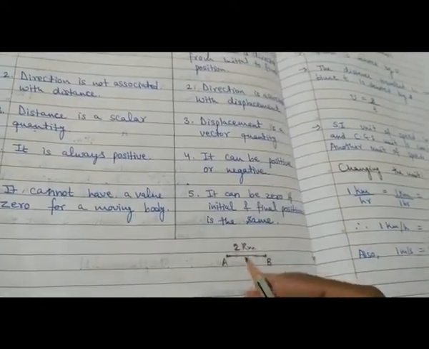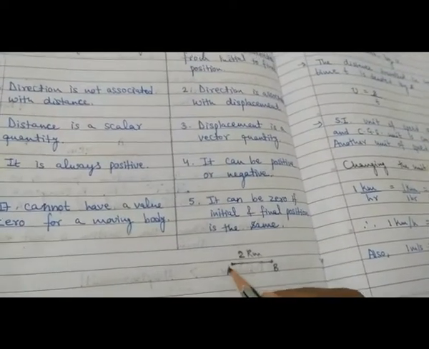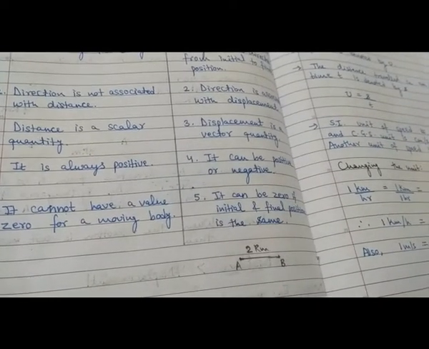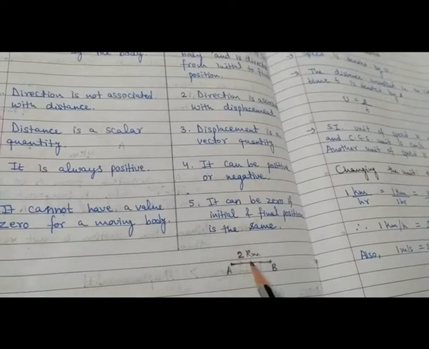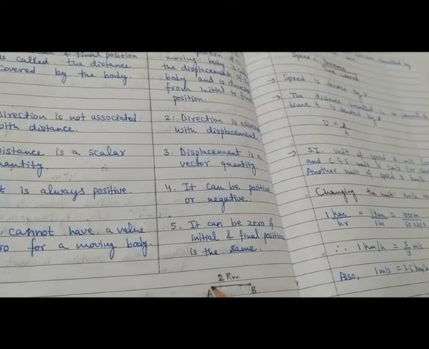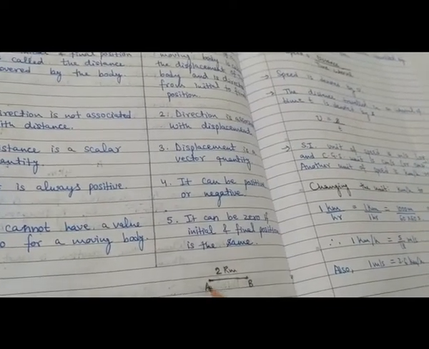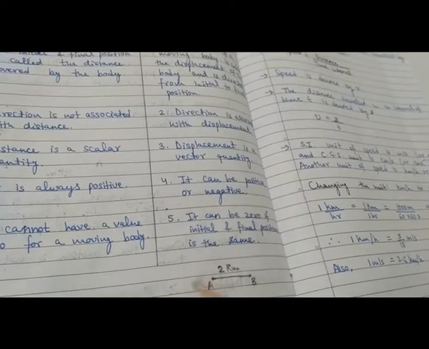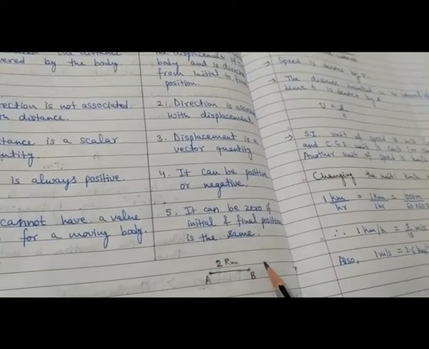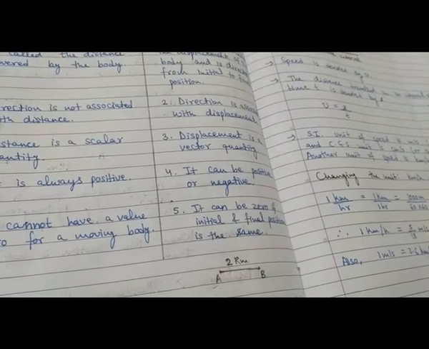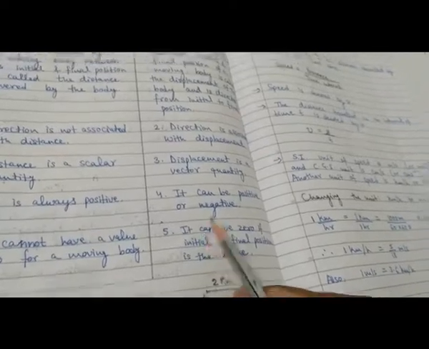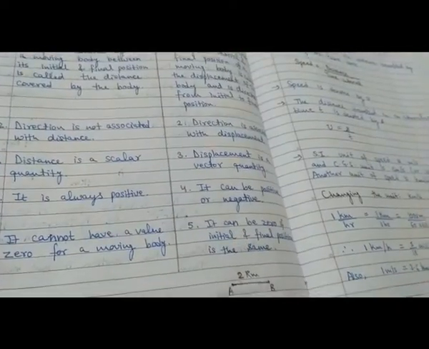See, for example, if I say that a body is moving from A to B, then from B back to A. Now, the length of this AB is 2 kilometer. The body has started moving from the initial position A. The final position is also A because the body is moving from A to B and then back from B to A. So, initial and final position is A. So, the displacement will always be 0 for this case.